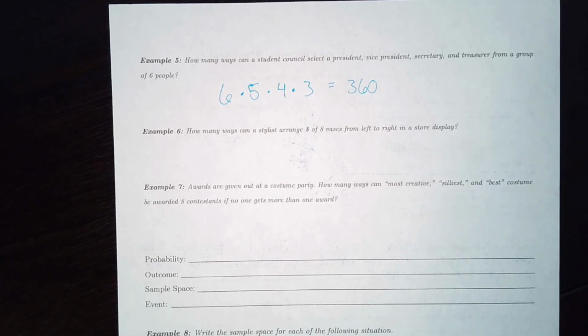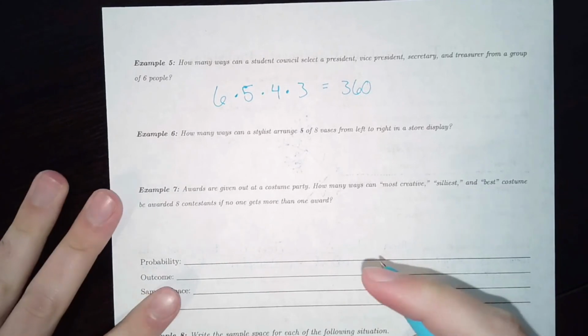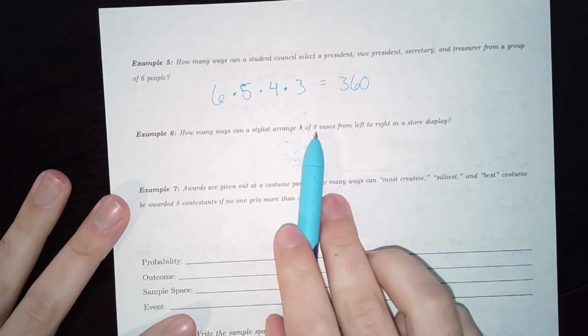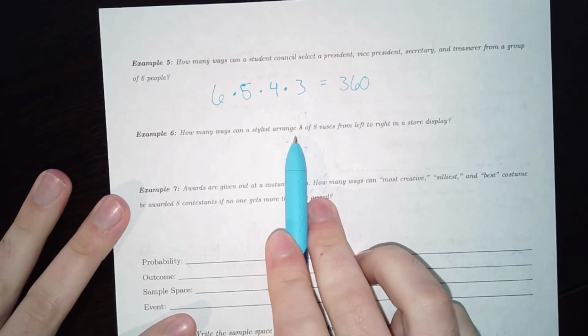Okay. Slightly different example, we have a stylist arranging 5 of 8 vases from left to right in a store display. So we're just going from left to right. That means we have an order that we're going in. That's important so that we know we are picking one and then it can't be chosen again. So I have 8 vases to pick from, but I'm going to choose 5 of them to put in order.